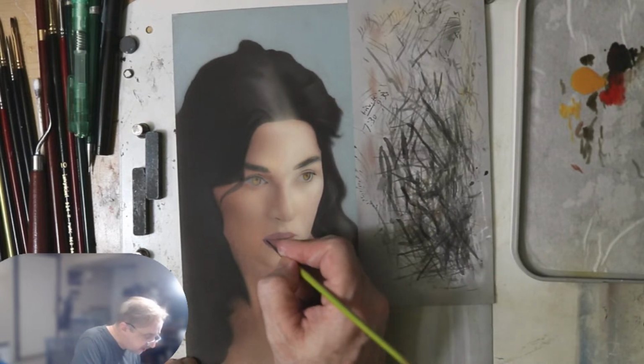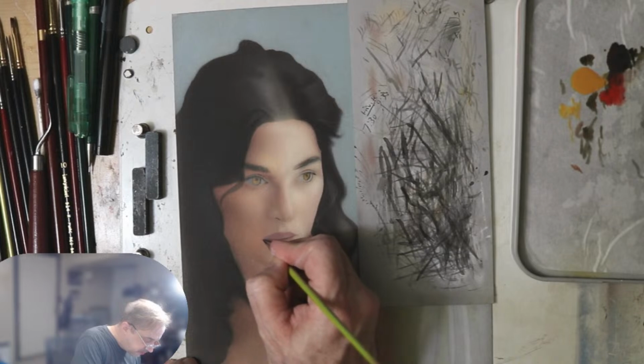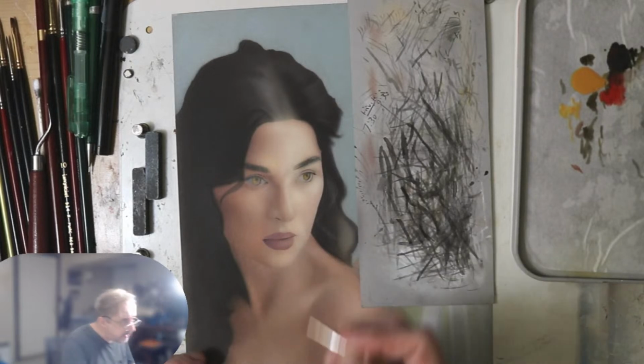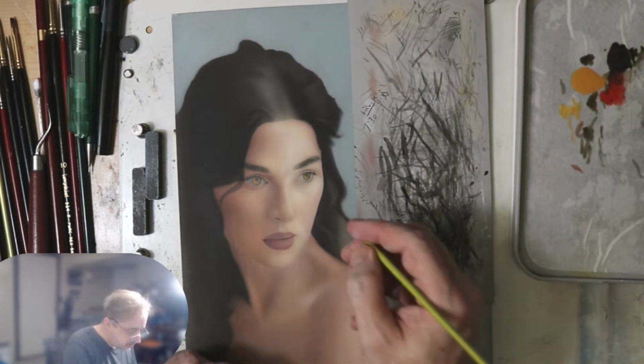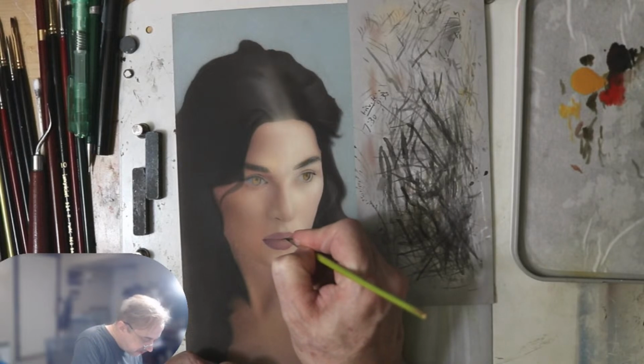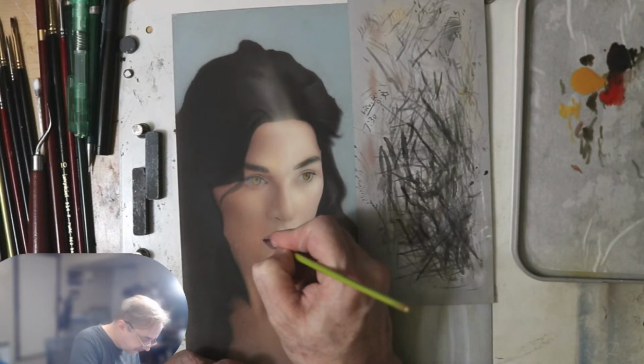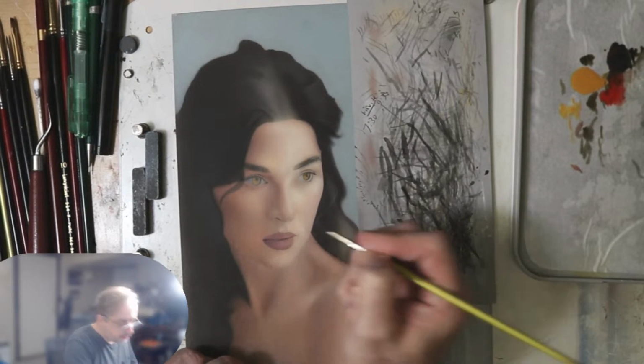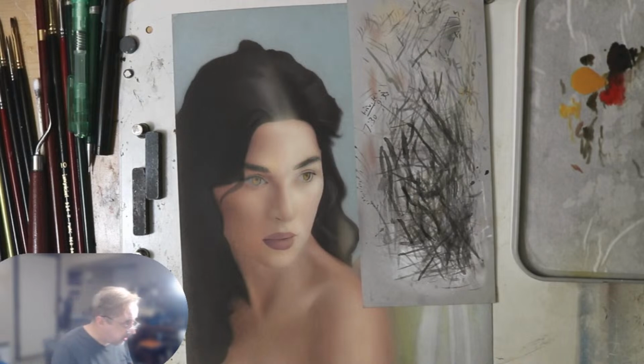The painting's going to tell us pretty much all these clues on how to get the emotion and the humanity of the subject. Even though an angel's not a human, that's interesting. Okay, so I'm liking it. I'm pretty happy so far.